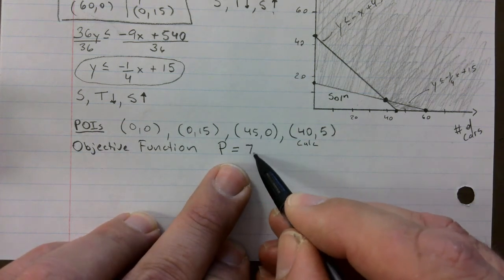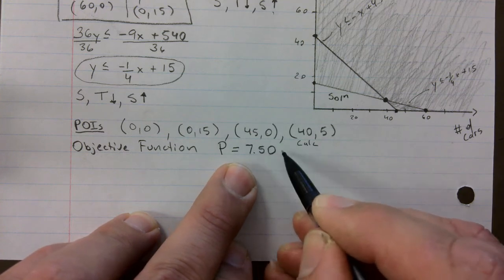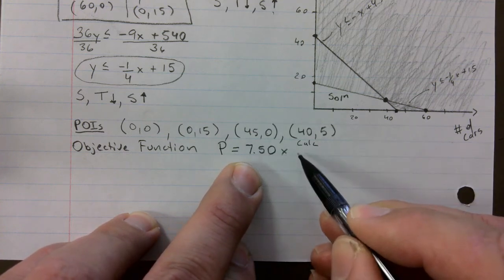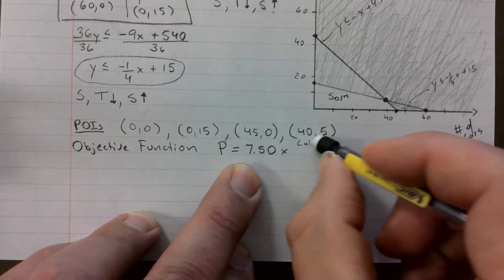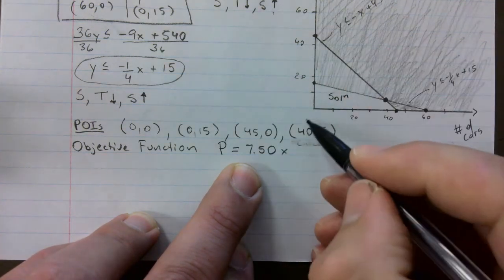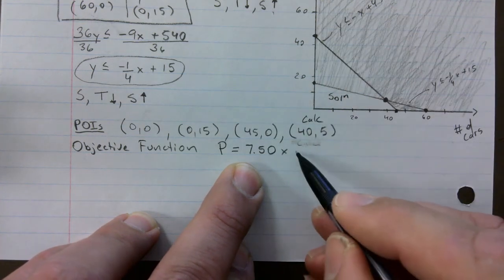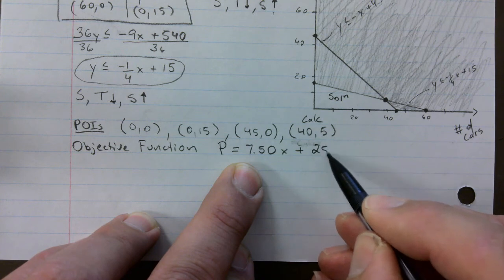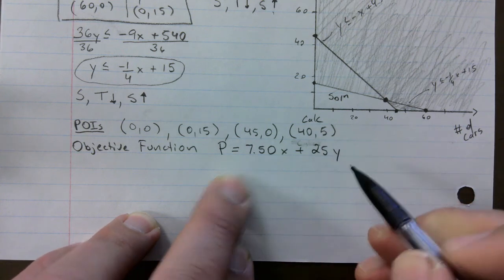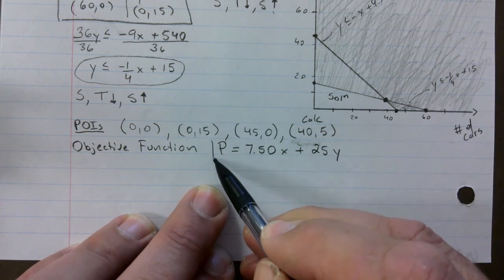So it's 750 for every car, and now the calculator thing there is in the way. So I'm just going to plot it up here. Plus $25 for every bus. This is your objective function, folks.